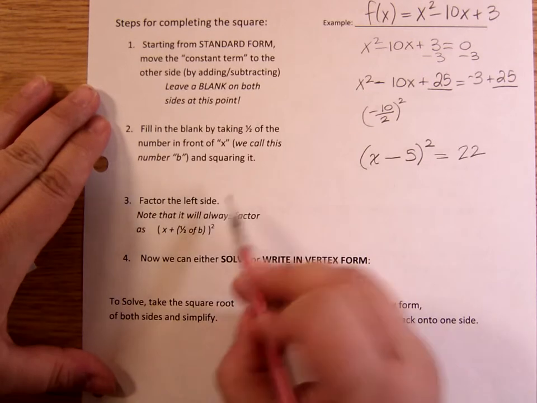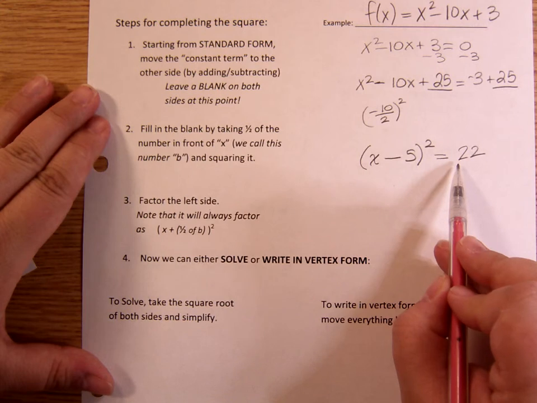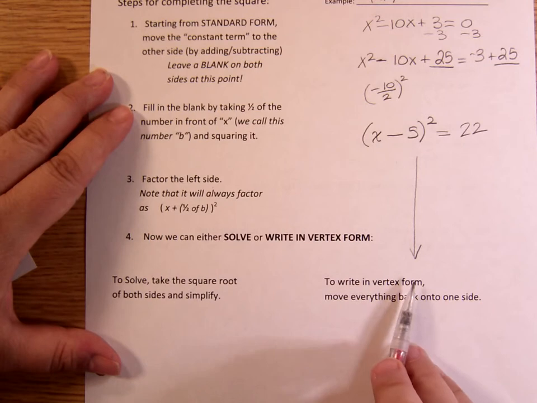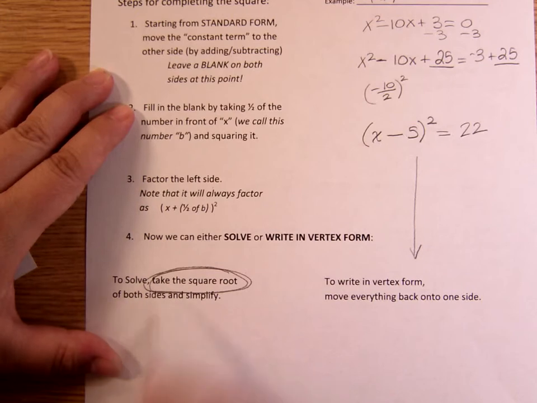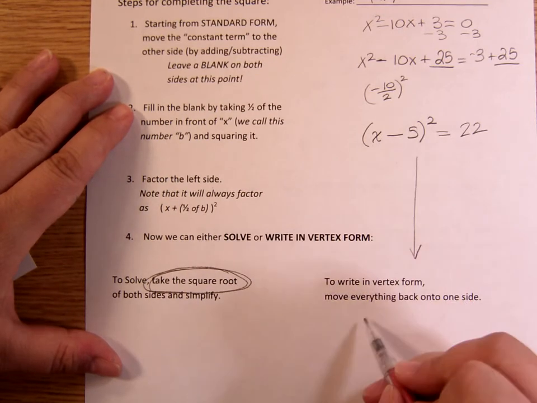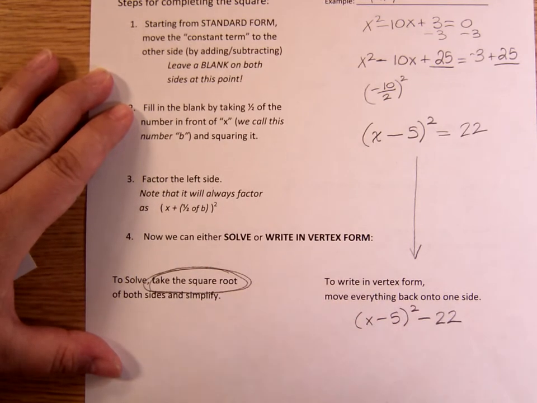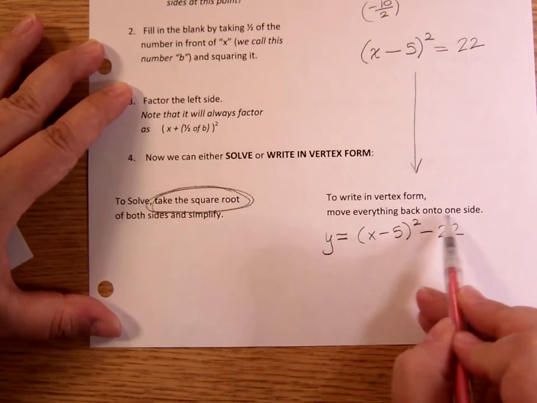Okay, so we've already done the factoring of the left side. We're already done. We have completed the square here. All that's left is to write it in vertex form. So we're coming to this part. For this part, we do not take the square root. The square root happens over here. That's part of solving. So if you were asked to solve, you go ahead and take the square root. If you are not asked to solve, if you're asked for vertex form, stop here, move everything over to one side like it would be equal to 0, but we're not going to put it equal to 0. We're going to put y equals out front, and we're done.